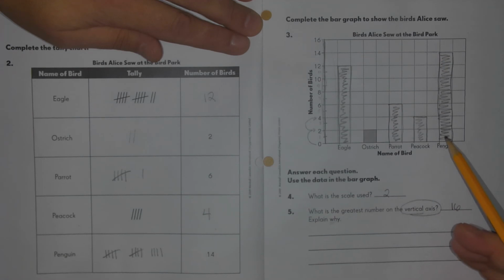But if I went all the way up to 100, then my bars are going to look super small because my graph is going to be huge. So I just want to make my graph about the same size as the number of birds that I have. Otherwise, it's not going to be easy to read because the biggest thing is making it easy to read.